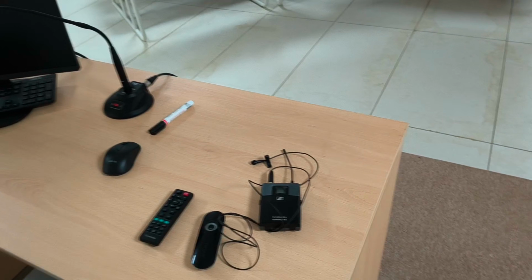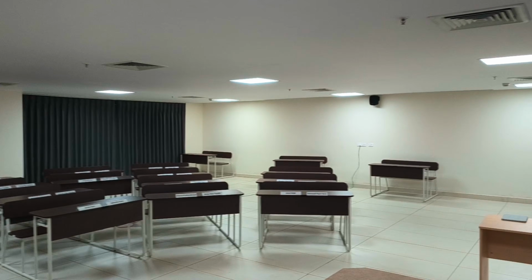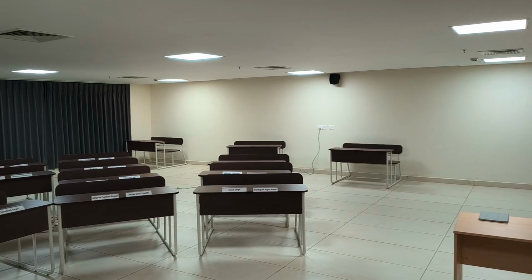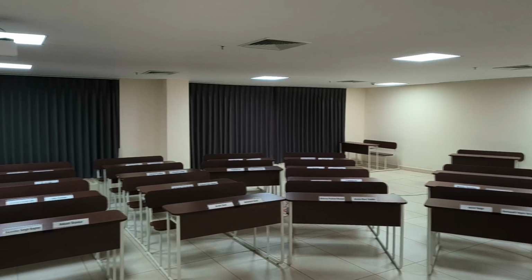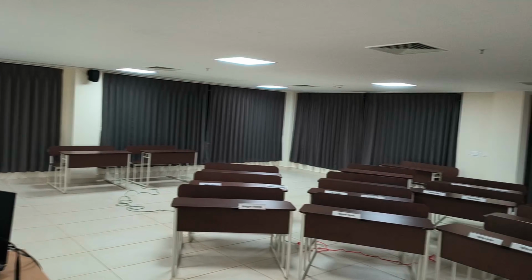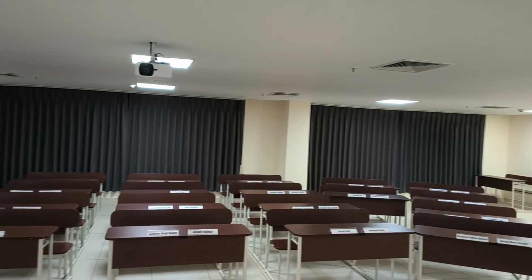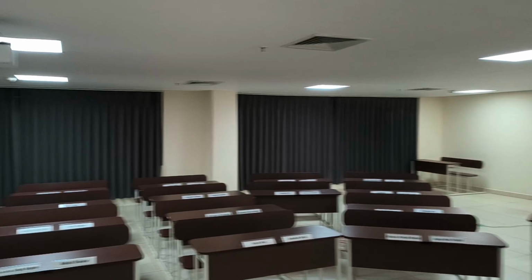And so this is the classroom of IIM Guwahati, newly built, peaceful, well air conditioned, and well illuminated.